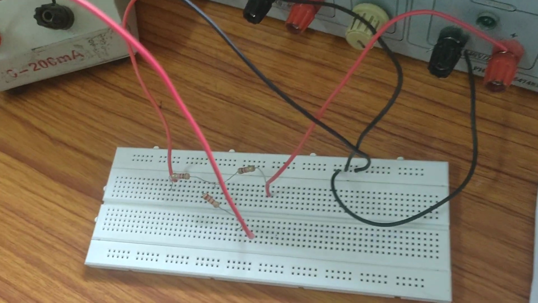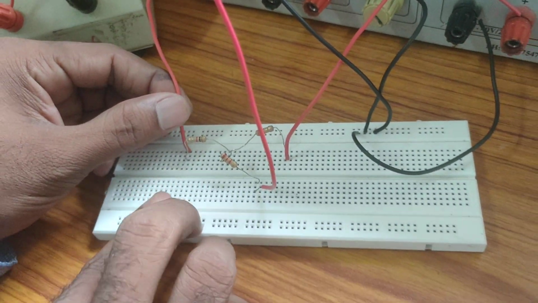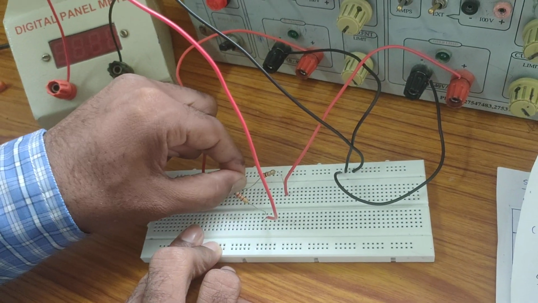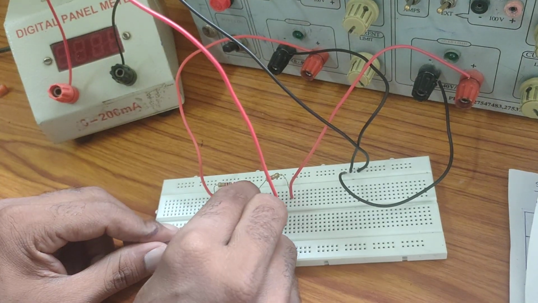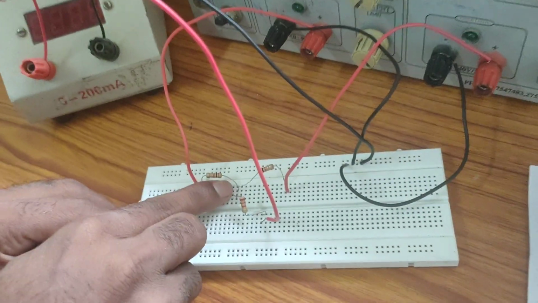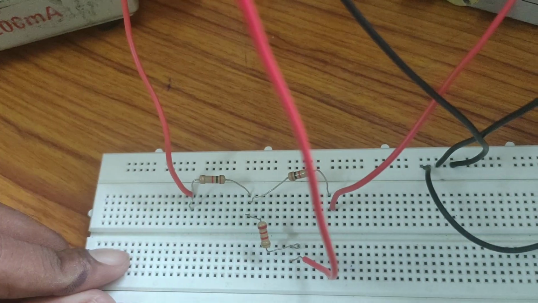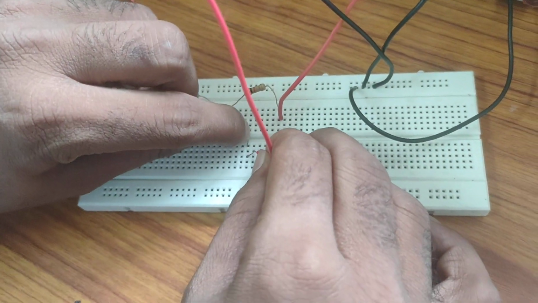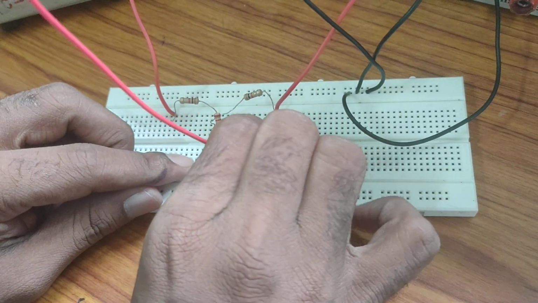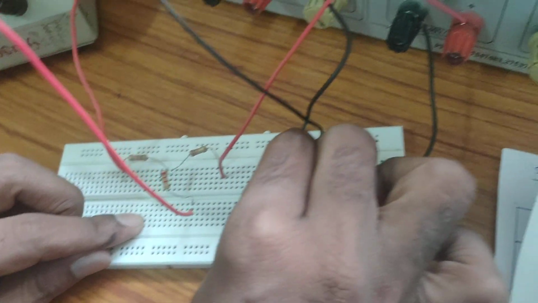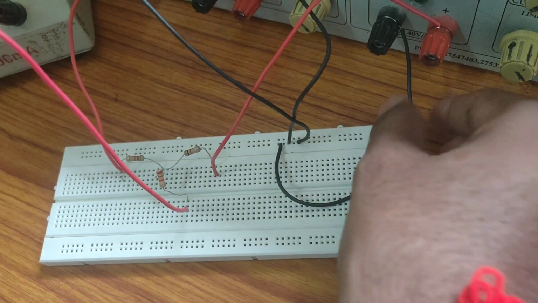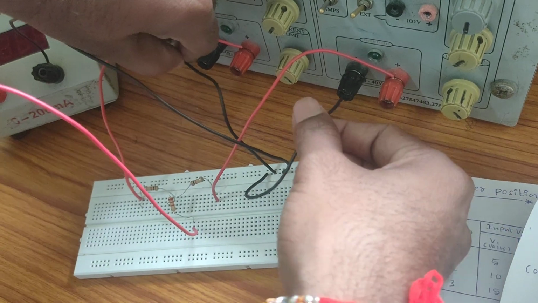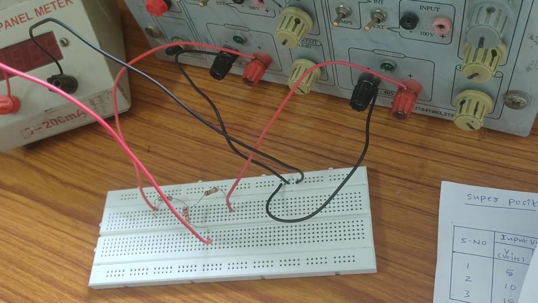Now connections are over. Now you can check the connections: RPS positive to the 1 kilo ohm starting point, and the 1 kilo ohm resistor ending point is connected at one point. At that point the 2.2 kilo ohm resistor starting point and another 1 kilo ohm resistor starting point are connected. 3 resistors are connected at a common point, and the 2.2 kilo ohm resistor ending point is connected at another different point. At that point ammeter positive; ammeter negative is connected to ground, and first RPS negative is also connected to ground, and second RPS negative is also connected to ground. These are the connections, right?